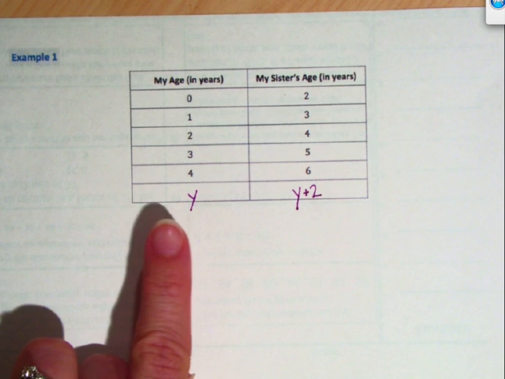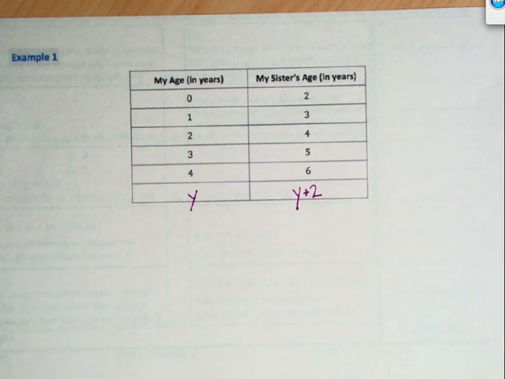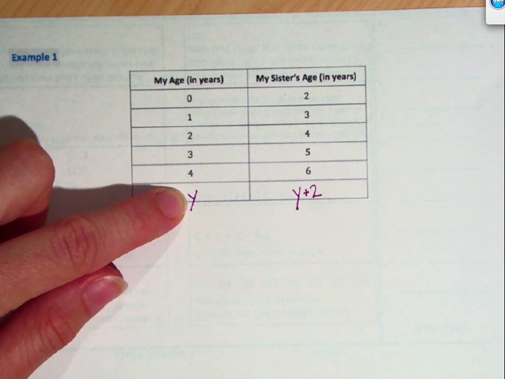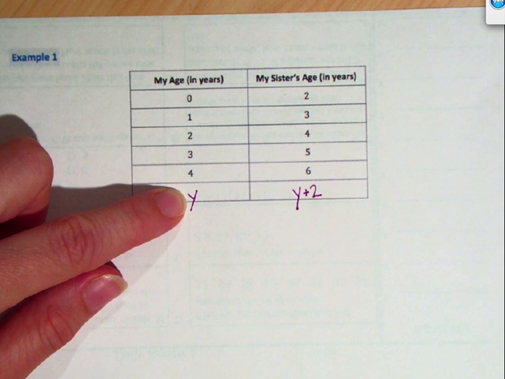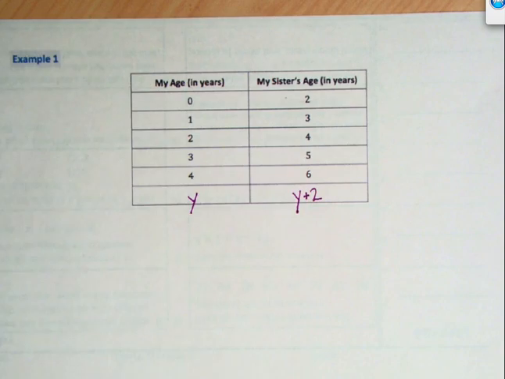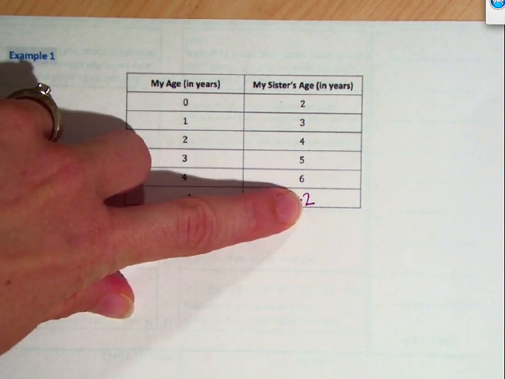If I'm x, she's x plus 2. She's always 2 years older. So this y could represent any number I want it to. Any number. If I'm 40, my sister is 40 plus 2. She would be 42. If I am 16, my sister is 16 plus 2. She would be 18.